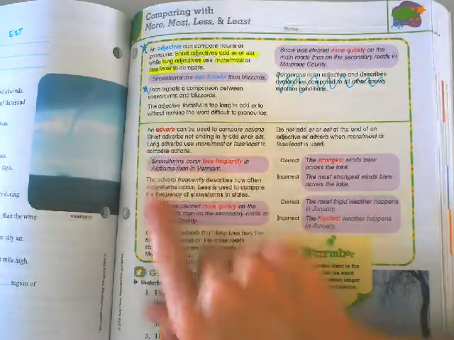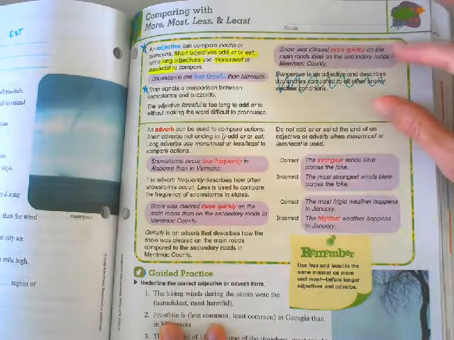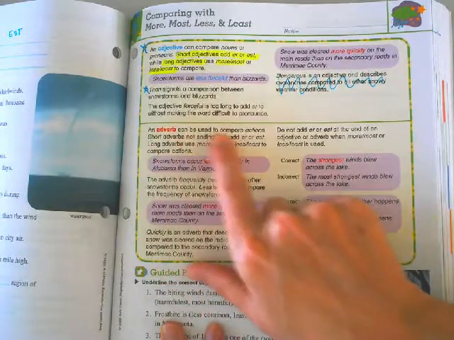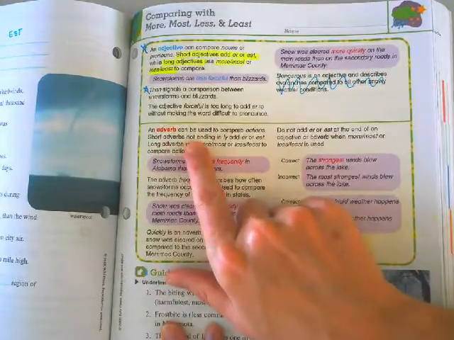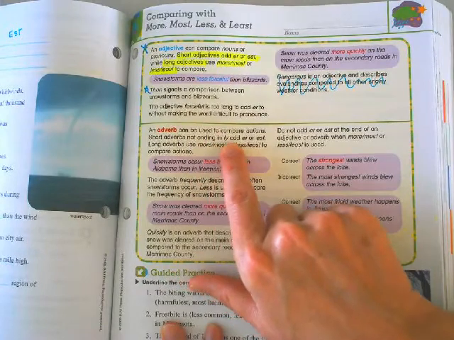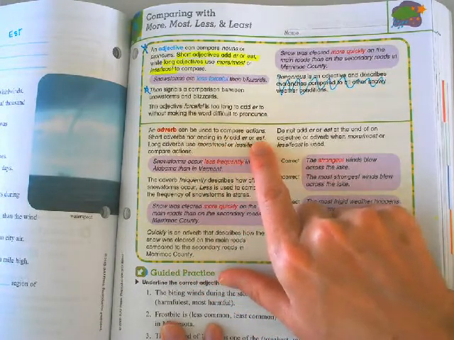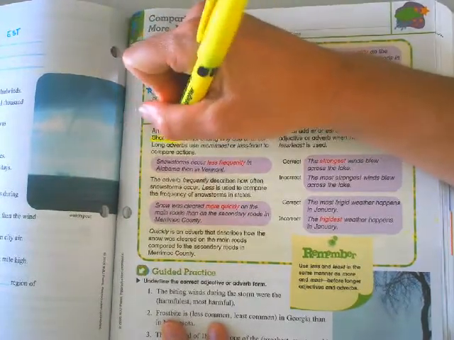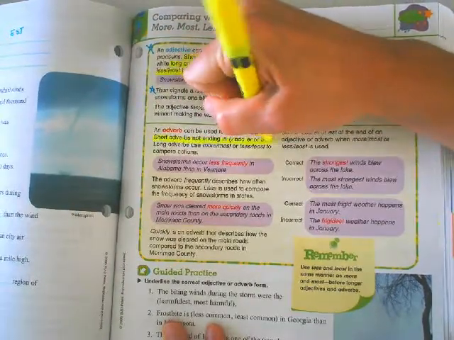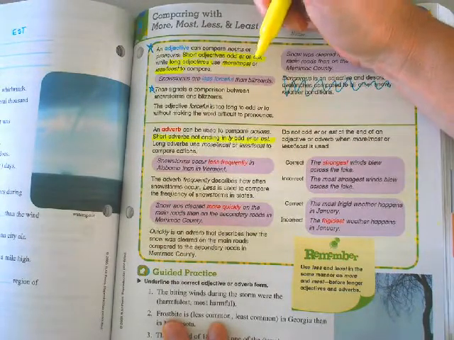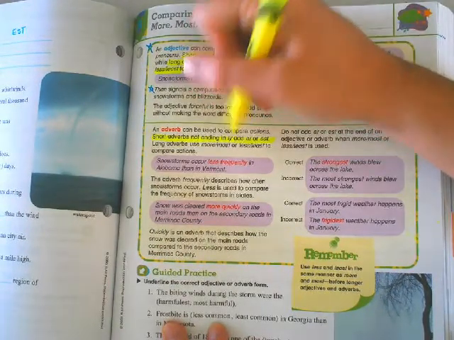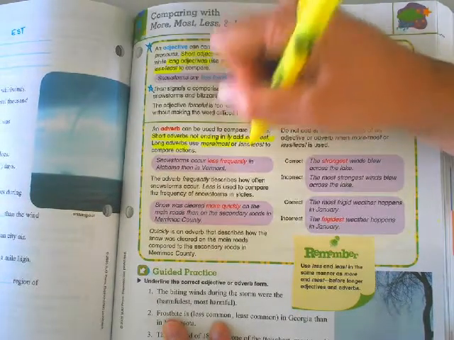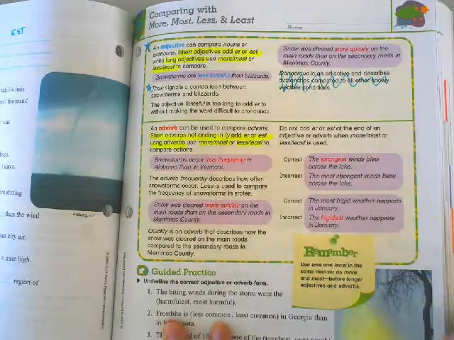All right, the next part says an adverb. So this whole section right here is about adjectives, and this whole section down here is about adverbs. An adverb can be used to compare actions. Short adverbs, not ending in ly, add er or est. Long adverbs use, and we're going to highlight this too. So short adverbs, you use er or est if the word does not end with ly. If it's a long adverb, use more, most, less, least to compare the actions.